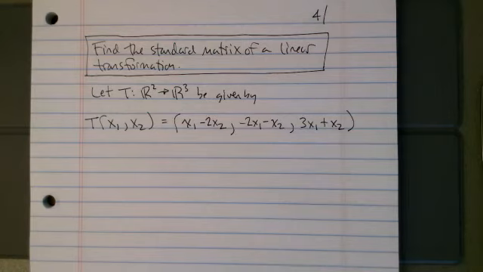So instead of giving you the matrix where we know it's a linear transformation, I'm just giving you this linear transformation and telling you that it's a linear transformation. So we want to find the standard matrix of a linear transformation.